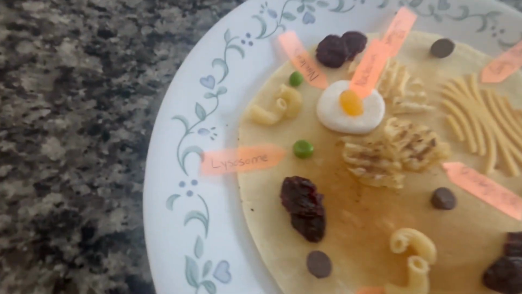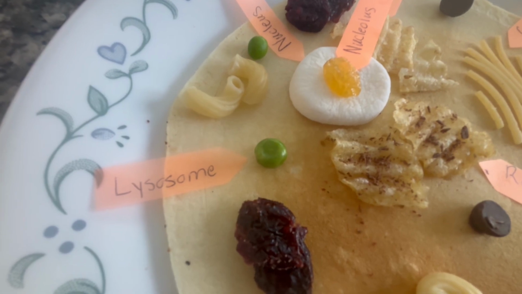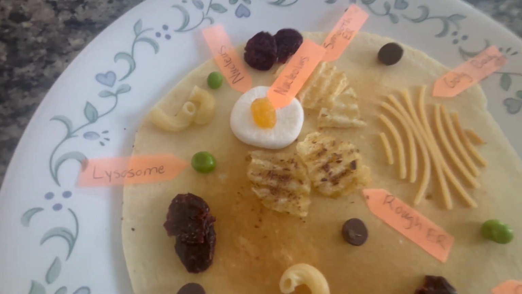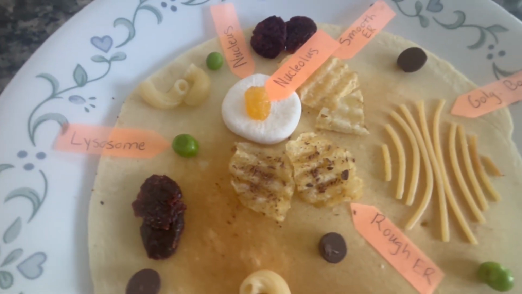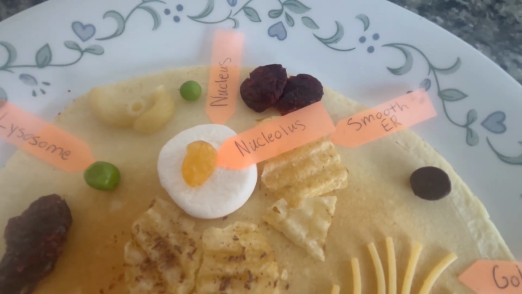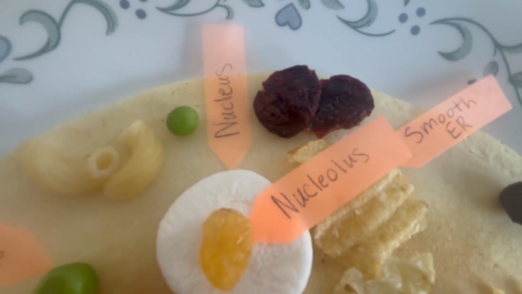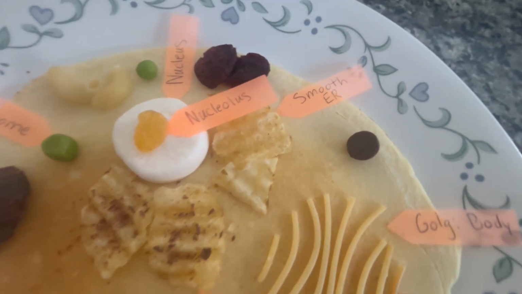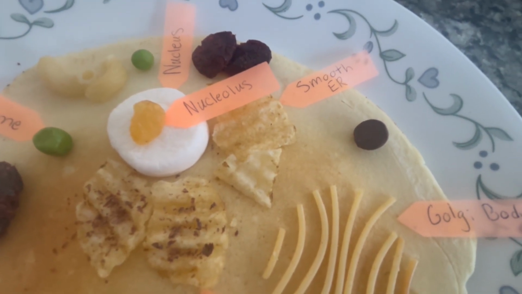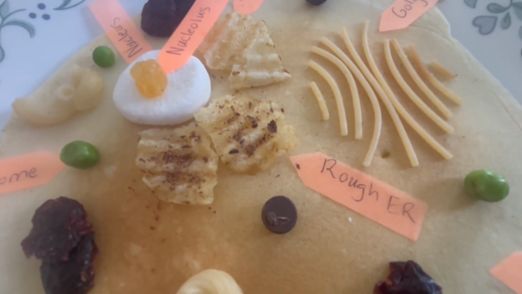Then we have lysosomes. Lysosomes store enzymes to digest food and break down waste. They're actually green, so I use little green peas to represent that. Then there's the nucleus, which contains all the DNA, and the nucleolus that's inside the nucleus, and the nucleolus makes ribosomes. Then we have the smooth ER, which transports lipids and carbohydrates in the cell, and the rough ER, which transports proteins inside the cell and contains ribosomes.